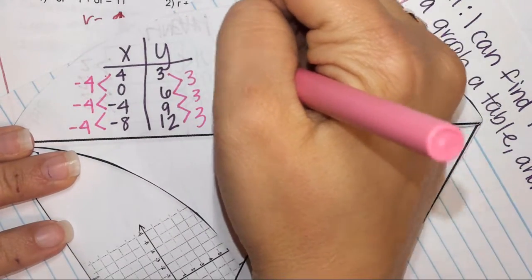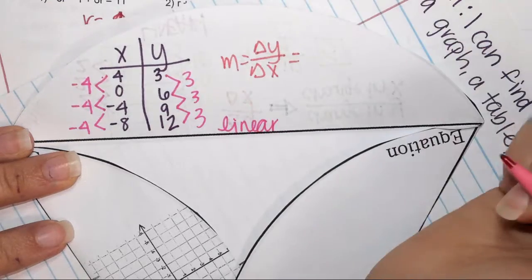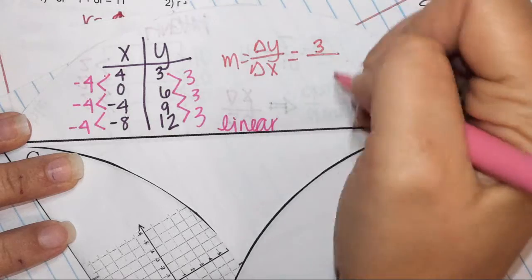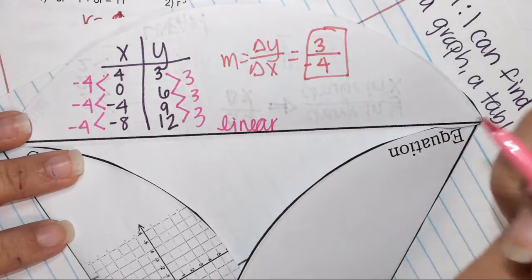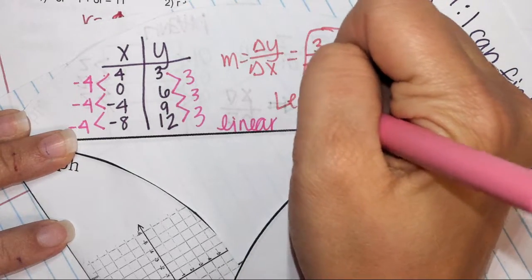Now, our slope is the change in y divided by the change in x. So what is our change in y? 3. And what's our change in x? Leave it as a fraction unless you can actually divide it. Leave it as a fraction.